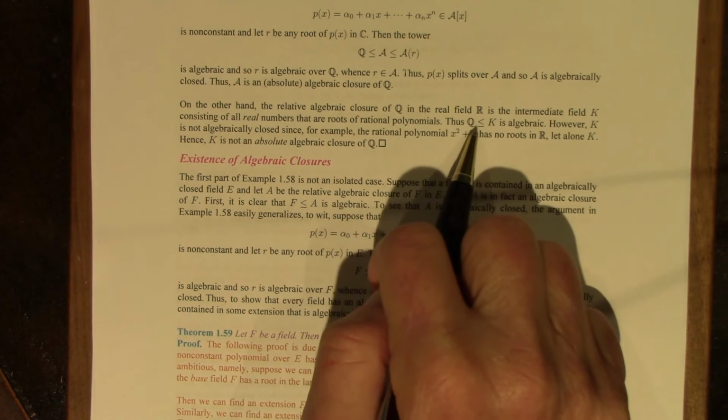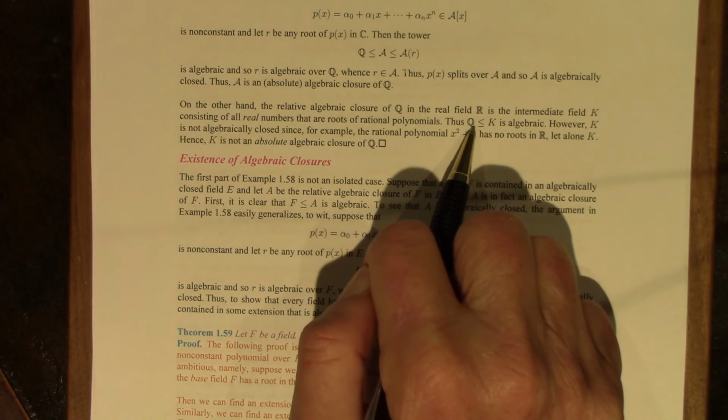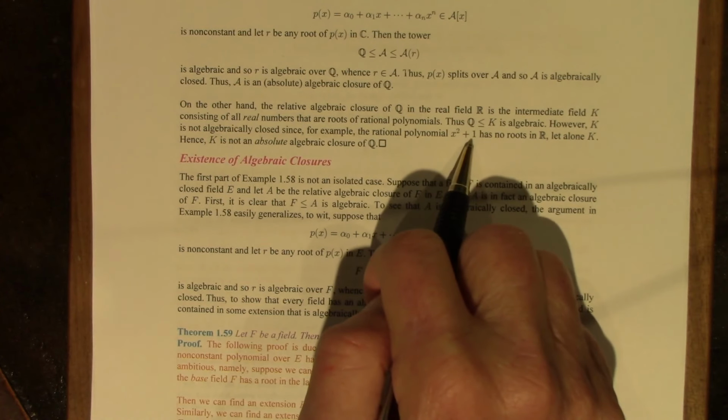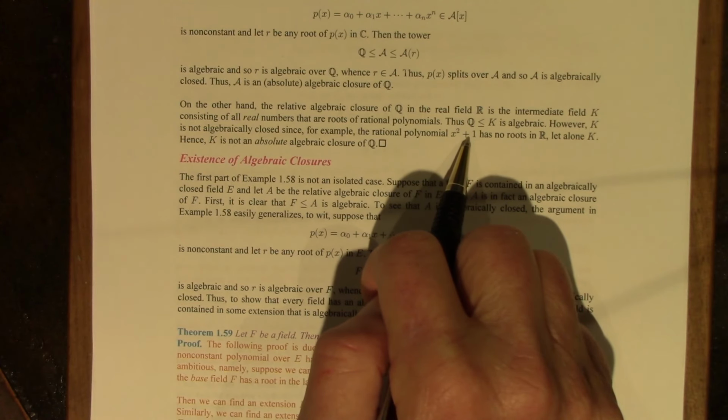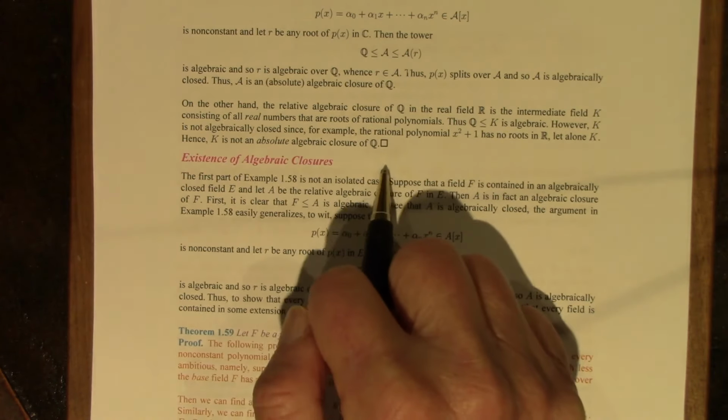Everything in K is a root of a rational polynomial. But K is not algebraically closed. For example, this rational polynomial has no roots in R, let alone K. So this is a relative algebraic closure that's not an absolute algebraic closure.